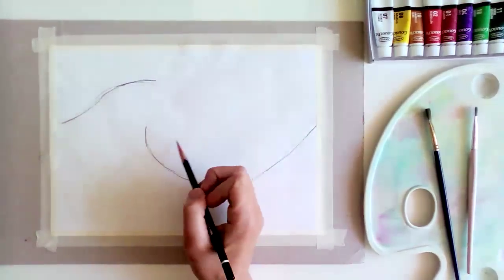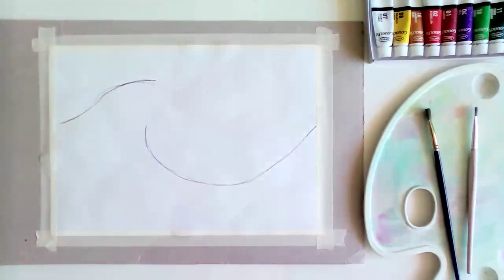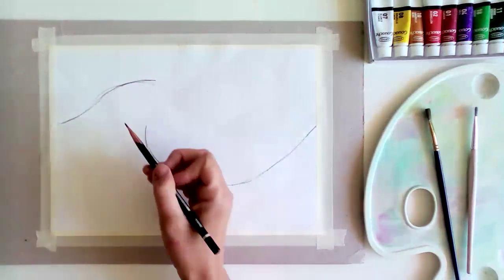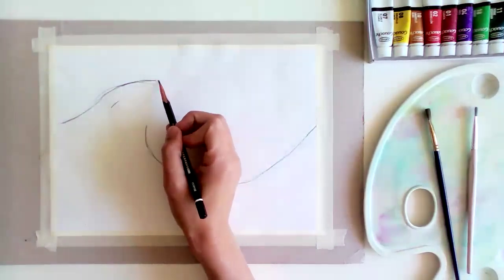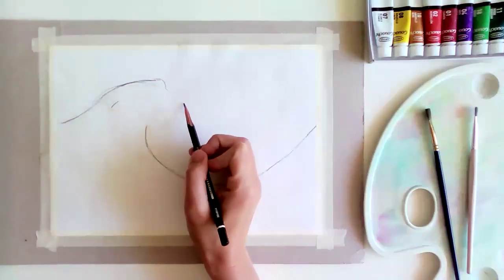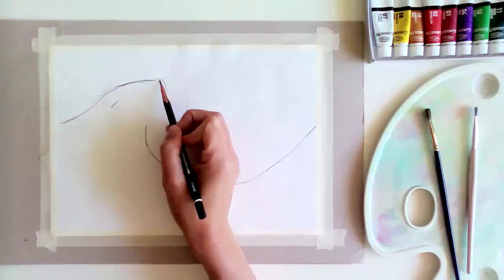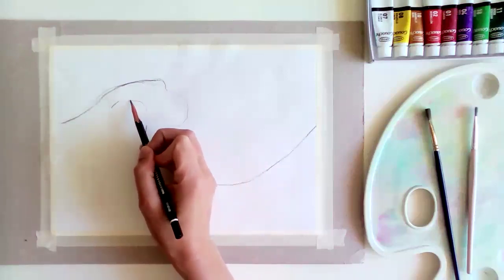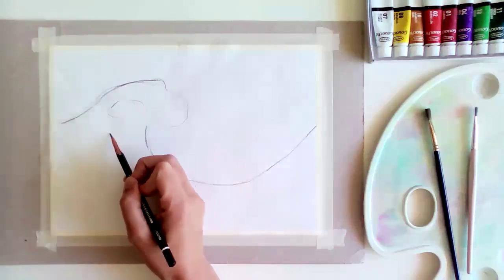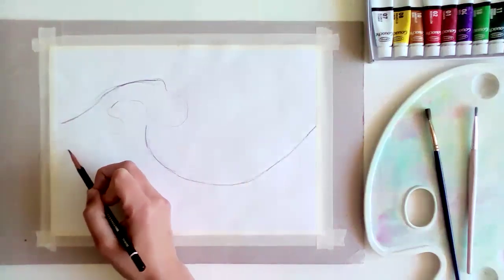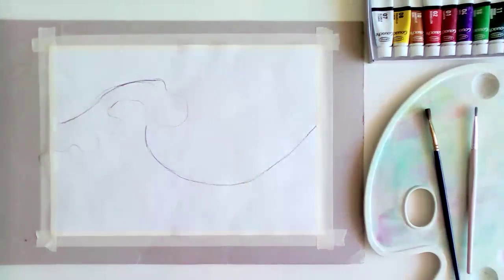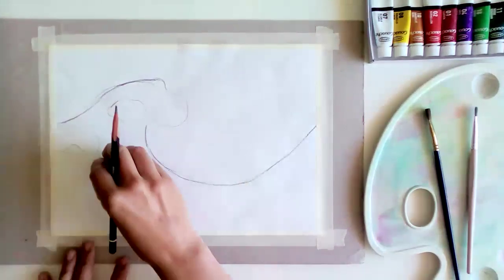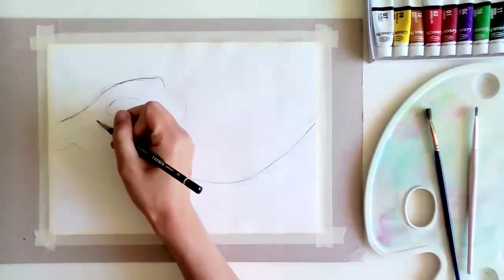All those fluffy parts over the foam we're going to draw as we proceed. The only thing I can do is mark very lightly with my pencil the general shape of the white water of the wave, just the space where they're going to be.